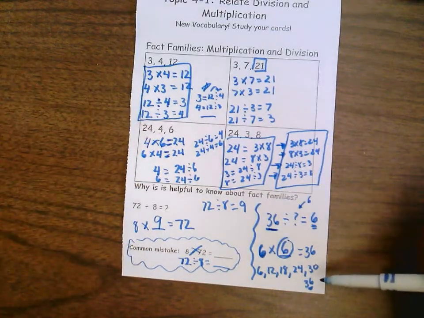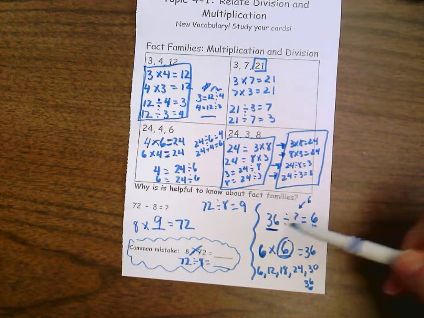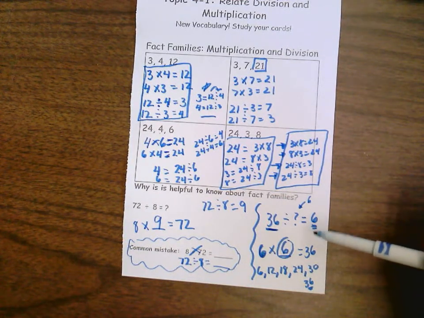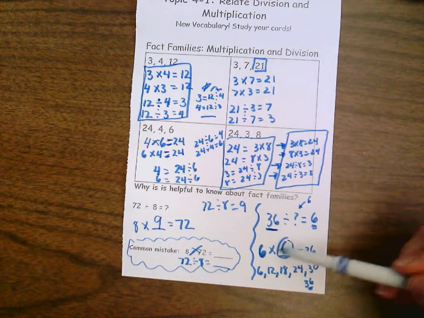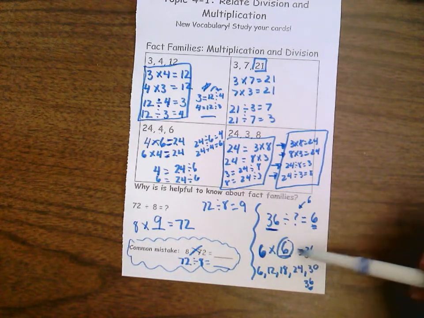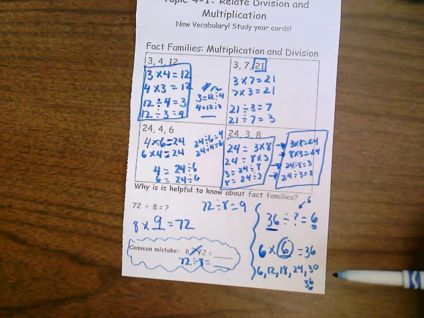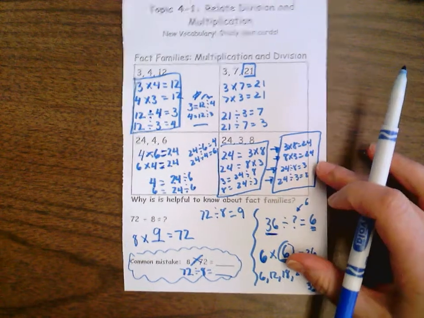So skip counting is another strategy that will help me solve these division equations more quickly. Again, thinking of the fact family and what the multiplication would be, and then using skip counting if I don't have that particular fact memorized.